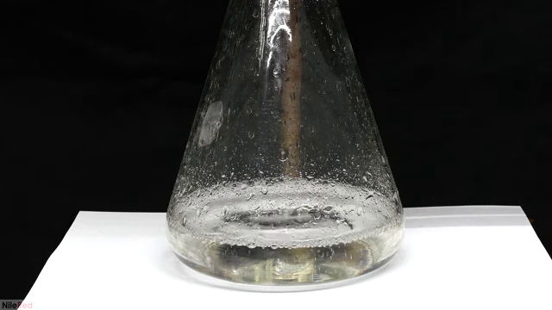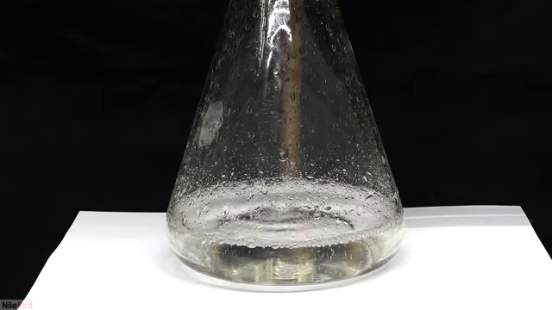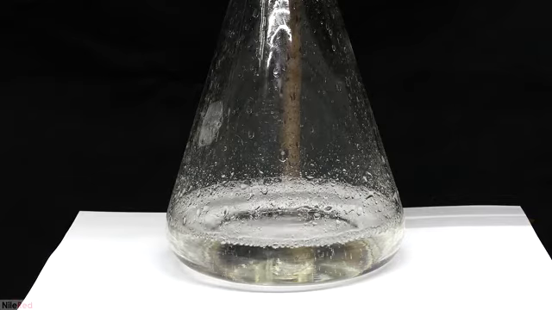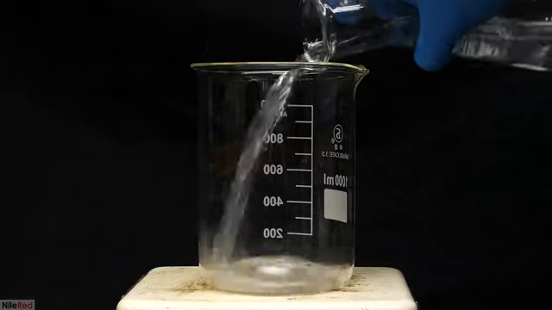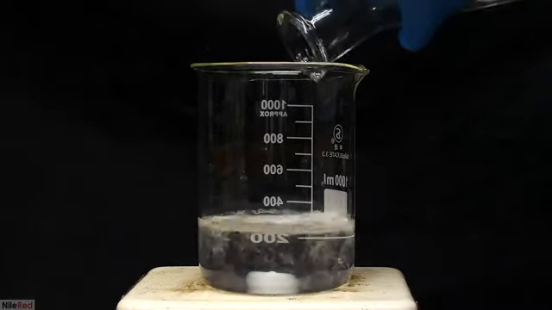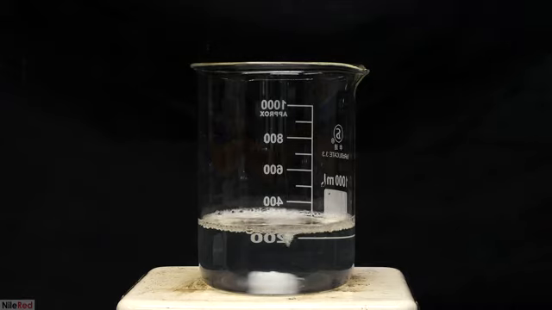I repeated the washing step a couple times, but it's important to use as little water as possible. All of the citric acid is dissolved in the water here, and to isolate it, we need to evaporate it off. So moving on, the filtrate that was pulled through was then transferred to a beaker.